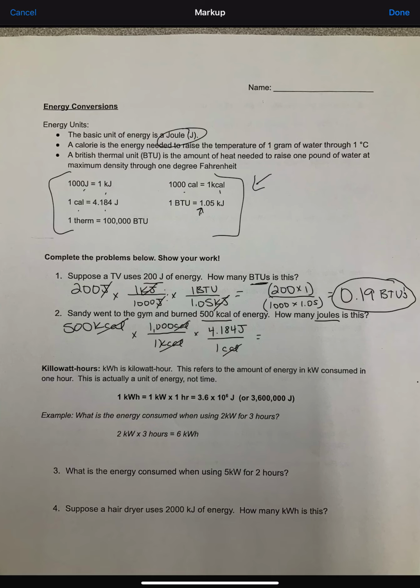And then I'm going to multiply 500 times 1,000 times 4.184, and then I'm going to divide that by 1 times 1. I'm just going to set that up so it's easier for you to see. And you're going to equal 2,092,000 joules.